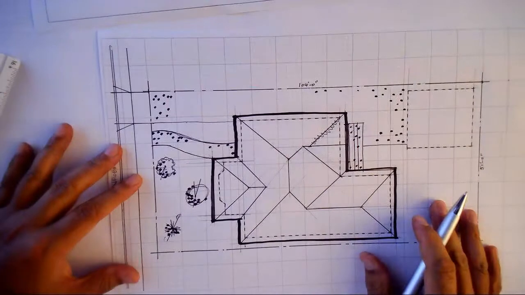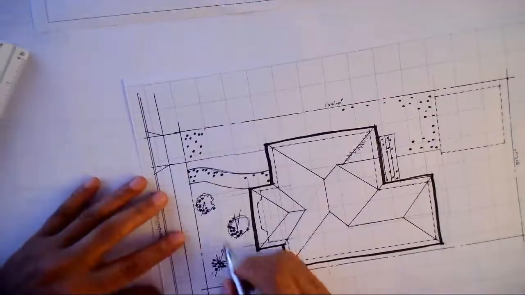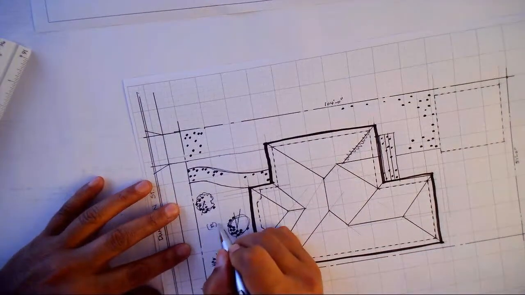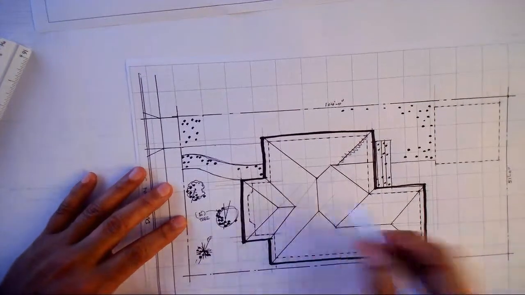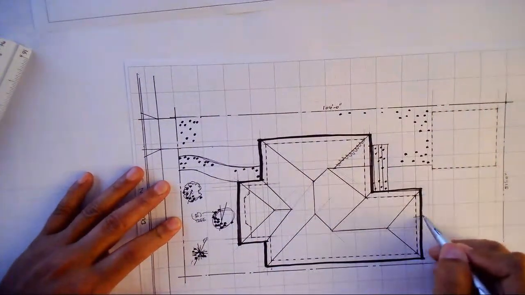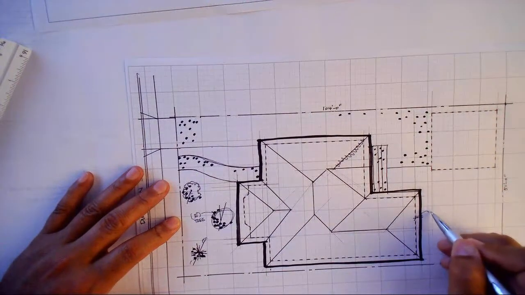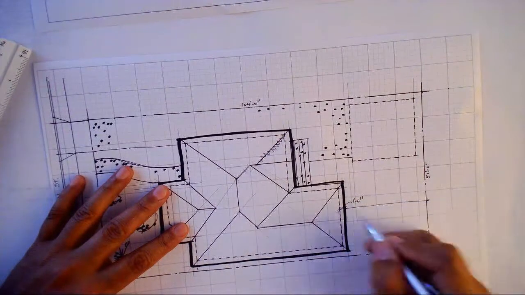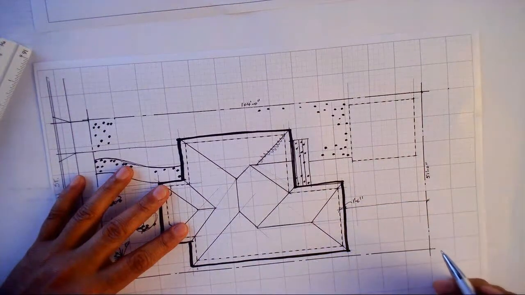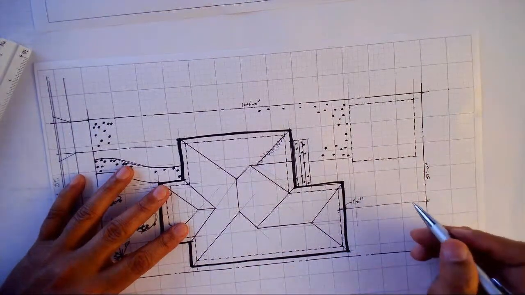So you just start detailing things out. You're going to call it out, existing tree. You can dimension the overhangs, 1'6". You can also dimension to the setback. I forget what that was. Oh, 28.4.